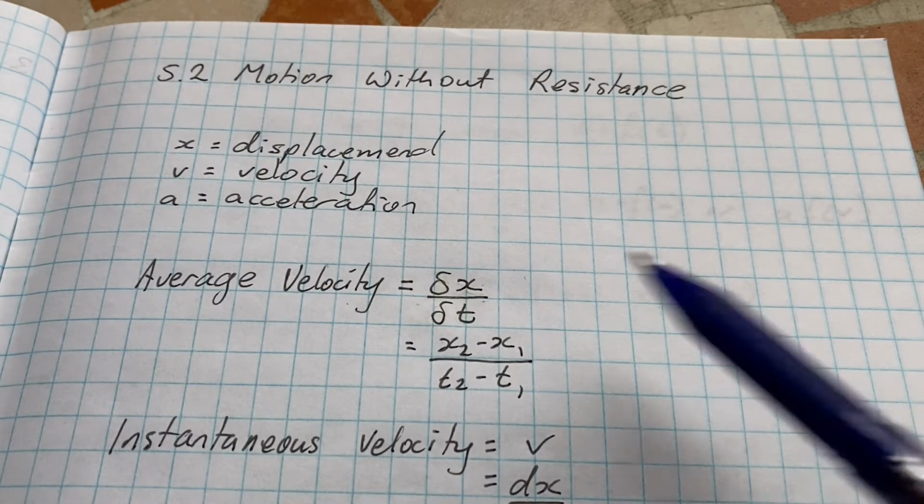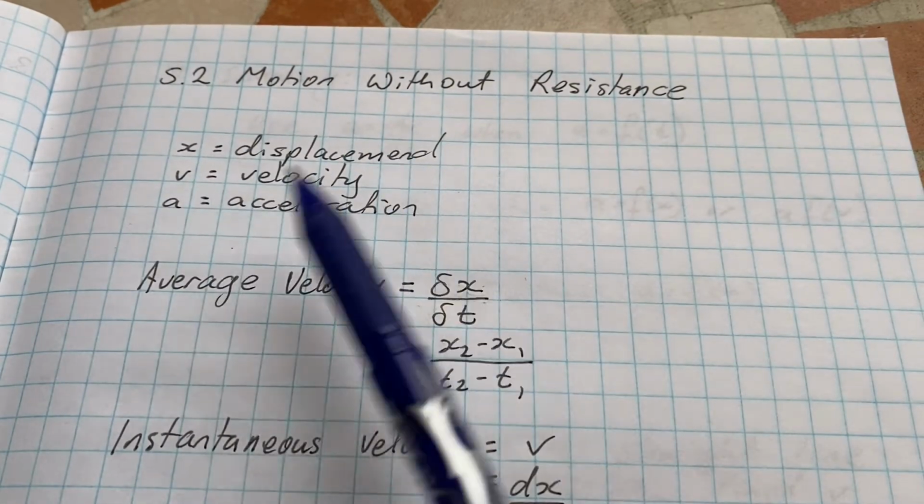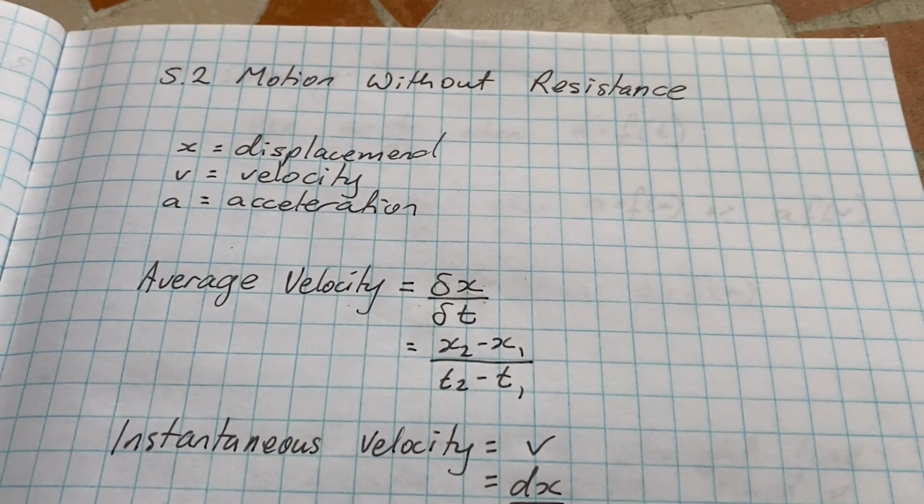So in this exercise, they do tend to use x for displacement, v for velocity, and a for acceleration. I know we talked about that a being a little bit confusing when you do simple harmonic motion because of the a used in the equation, but in this exercise, they do tend to use it.